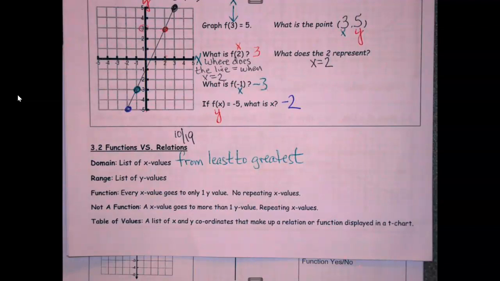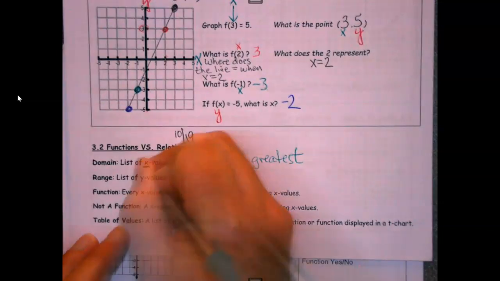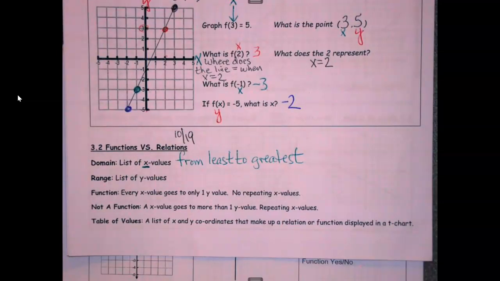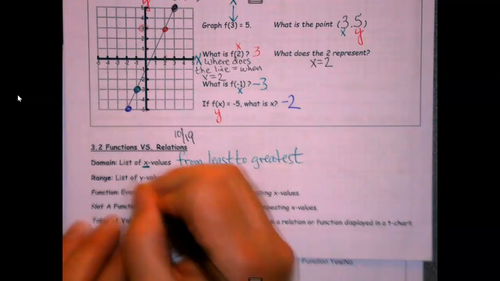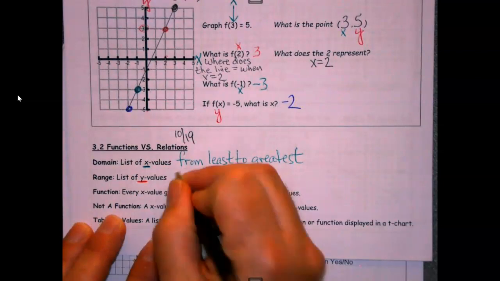I go from the smallest number, which could be a negative, to the biggest numbers, which could be positive, but it's at least going to be bigger as we go. And we'll chat about some easy ways to do that as we're doing it. But again, remember, domain is the x values. Now, range. Same idea, except it's the y values.